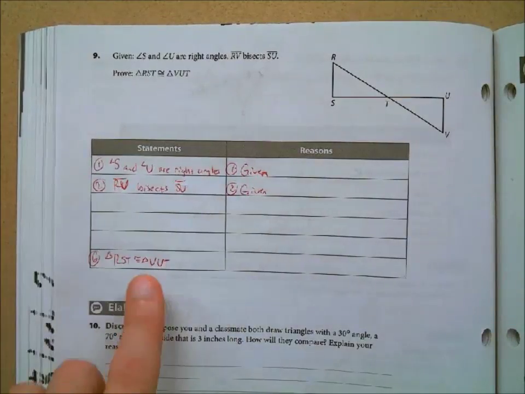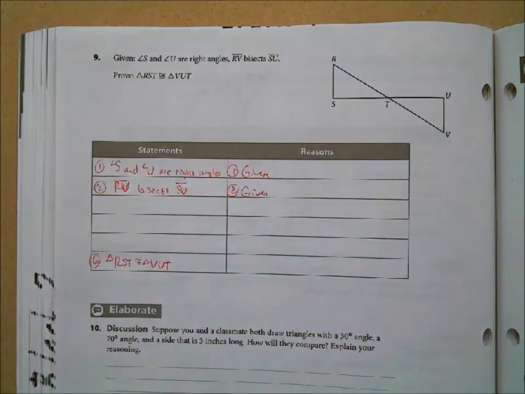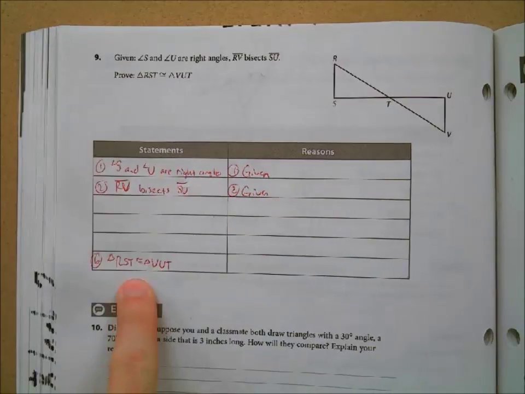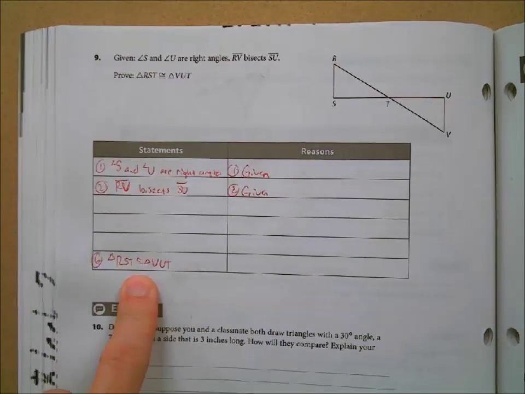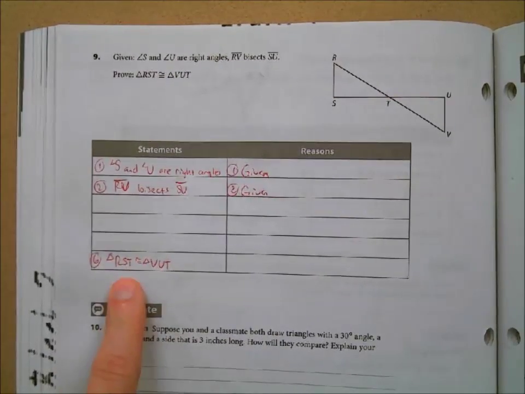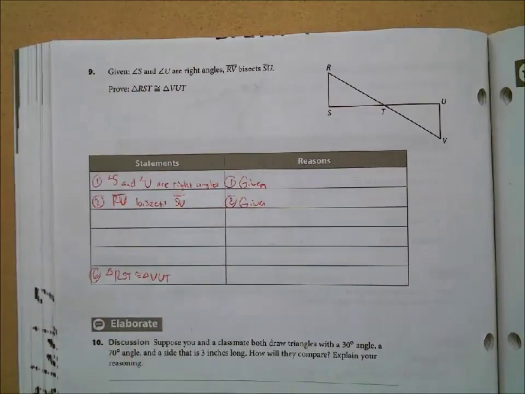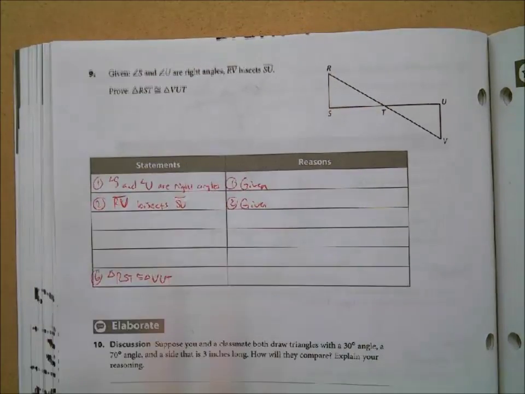So again, should you be in a quiz or a test situation and you want to maximize the number of points you could potentially get for a question, even if you aren't sure about everything, we know that's going to be the last step. So you could put that as your last step, and I would give you a point just for knowing that, right? That's good to do, if you want to. But we still got to fill in the rest of the proof here.